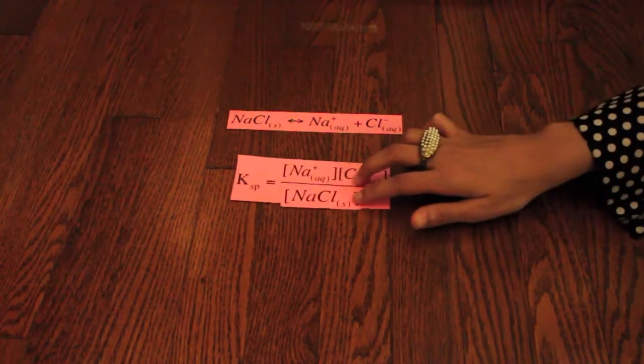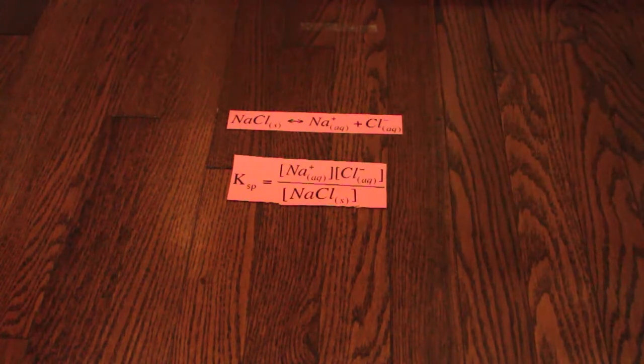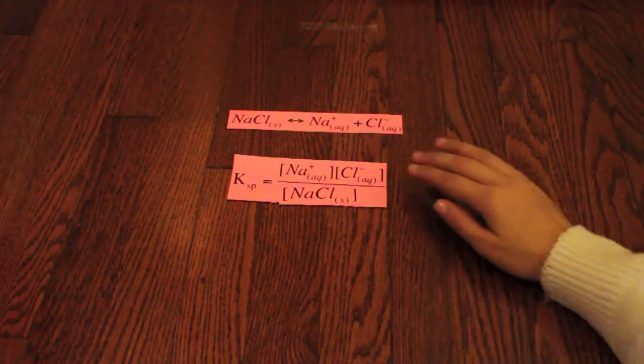For example, if we were looking at the dissociation of NaCl in water and we wanted to write the Ksp expression for this system, it would look like this. Since the concentration of solids and liquids are equal, they're factored into the Ksp constant instead. This means only aqueous and gaseous substances are included in the expression, leaving us with.